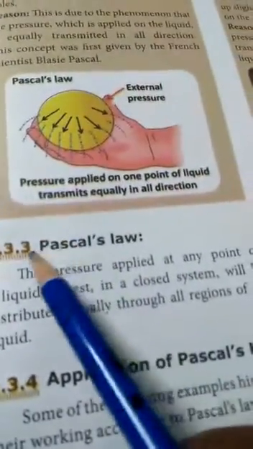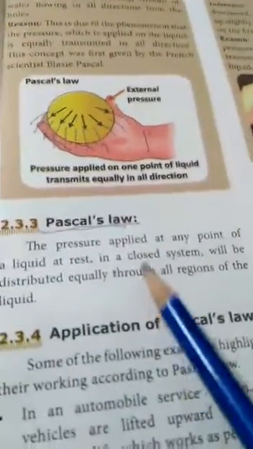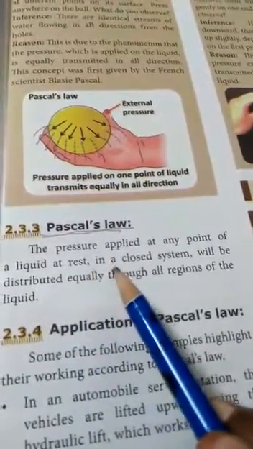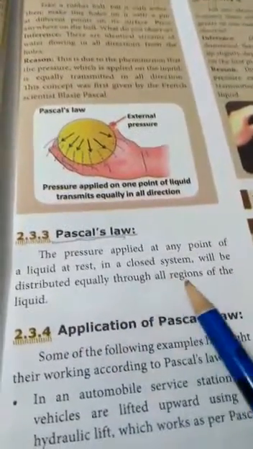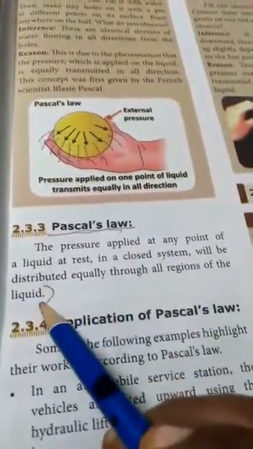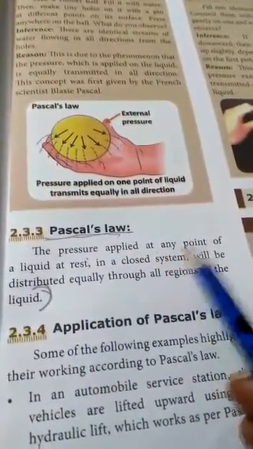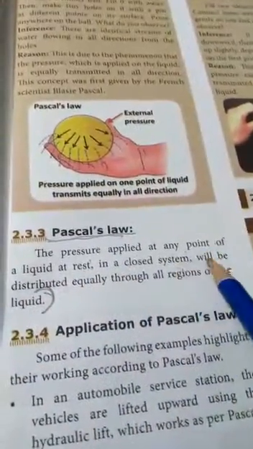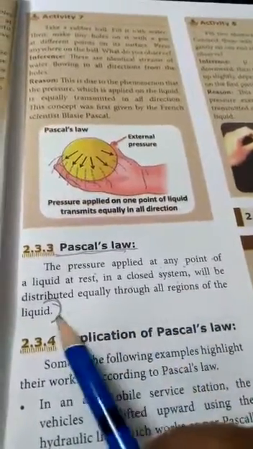Next, Pascal's law. The pressure applied at any point of a liquid at rest in a closed system will be distributed equally through all regions of the liquid.